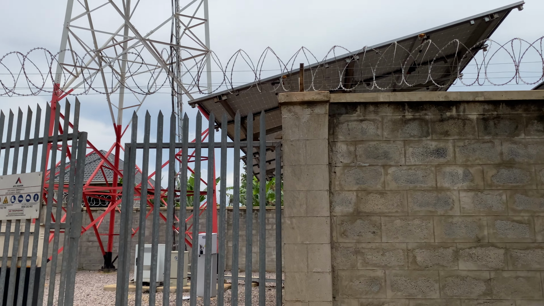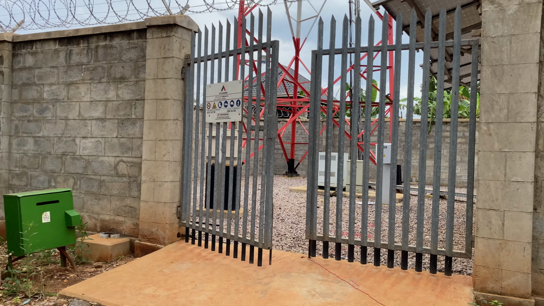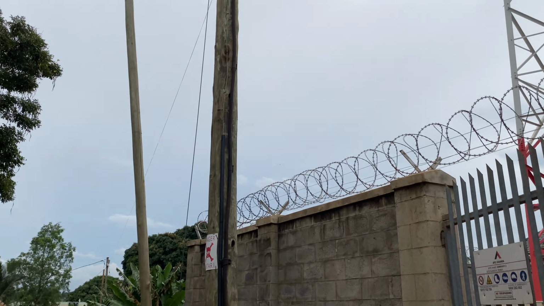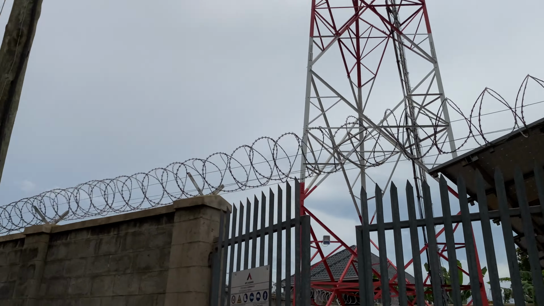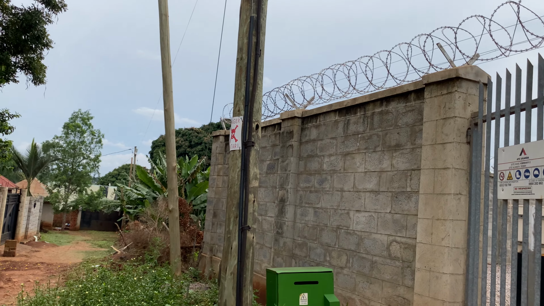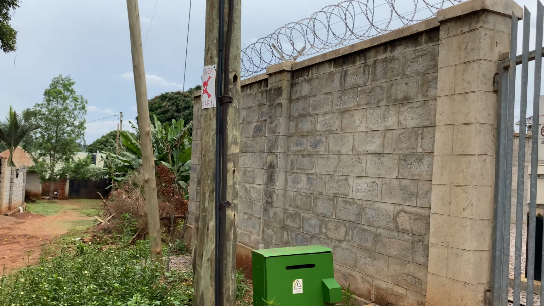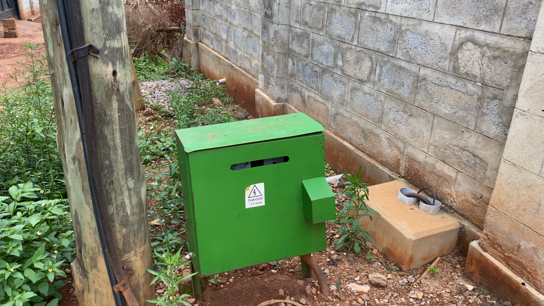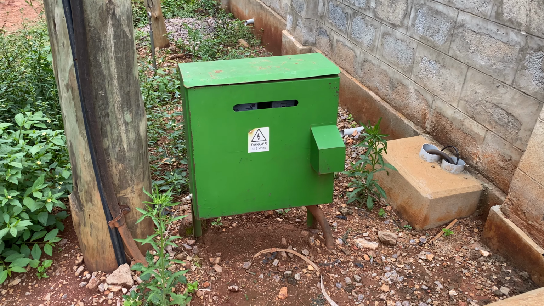Study with me the power flow at the telecom sites. Most of the telecom sites have a transformer. Now this one doesn't have a transformer, but always, from the transformer or without a transformer, power from the grid comes to the meter box.